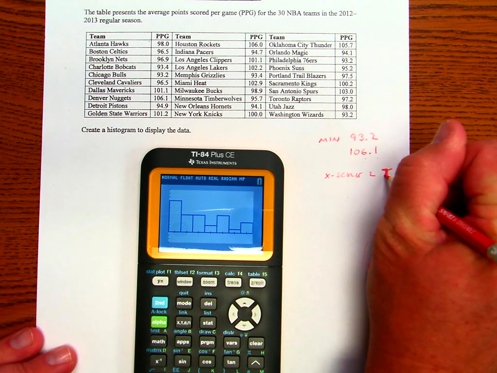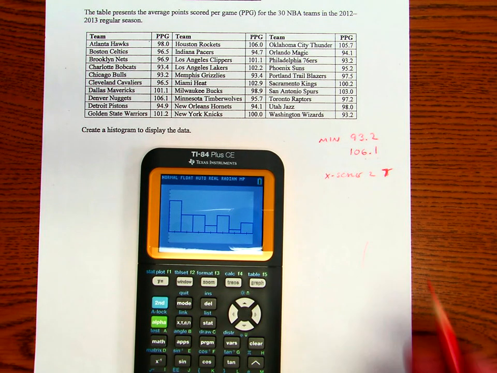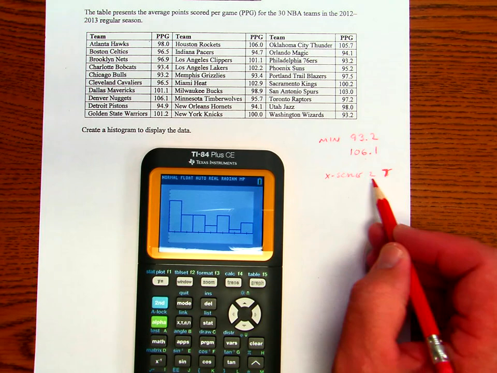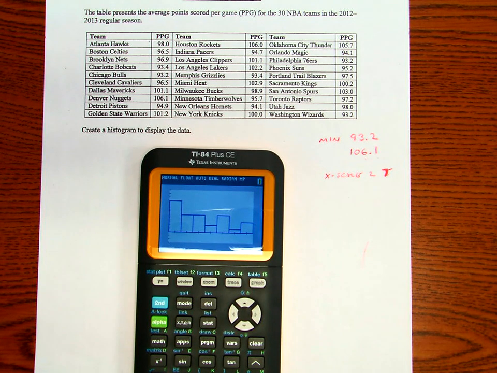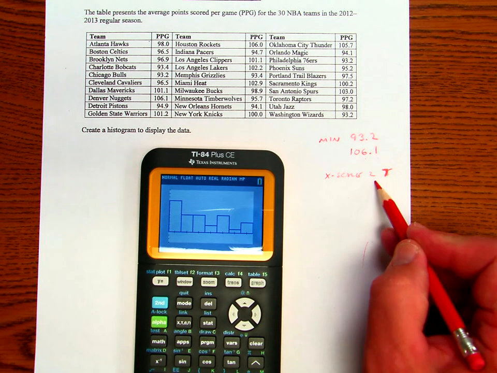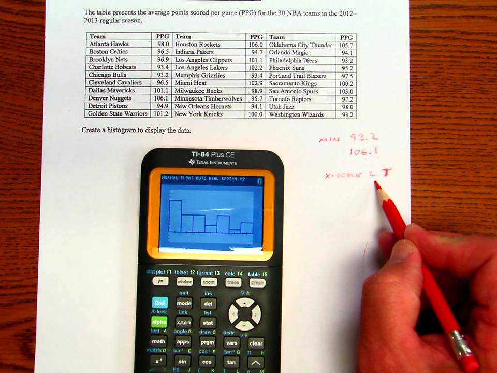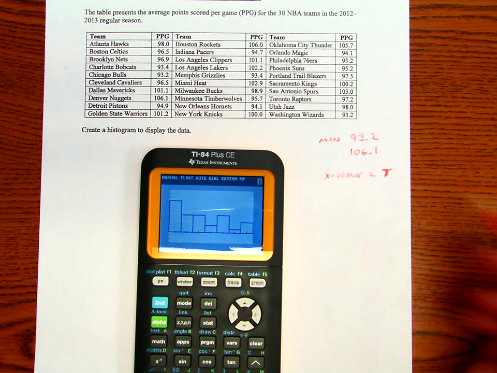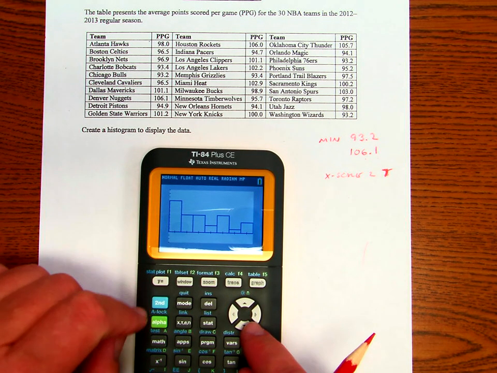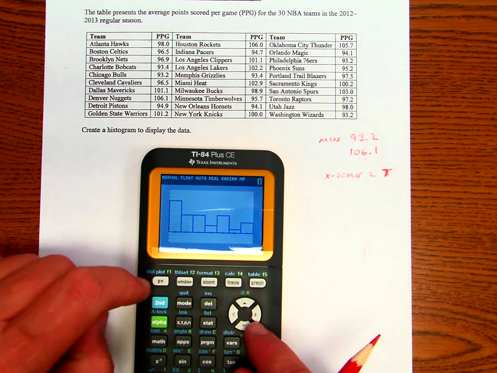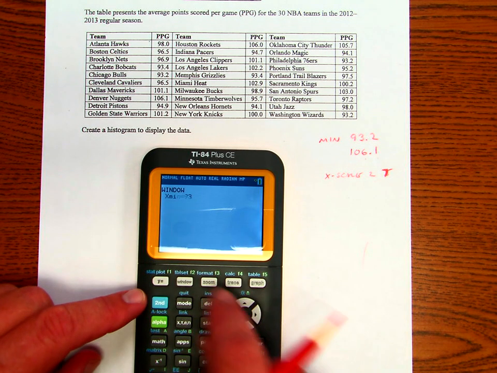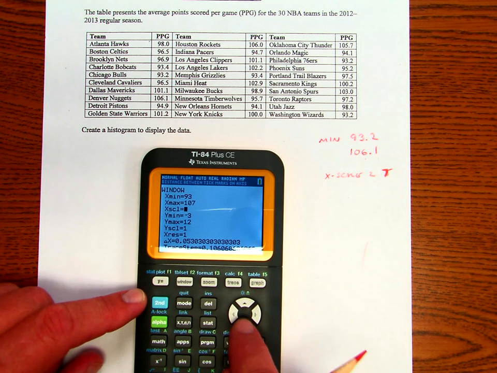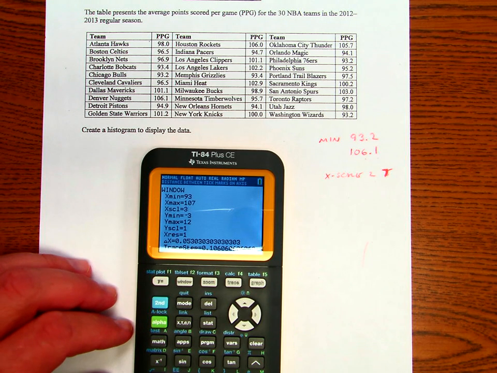Now, for the purposes of getting this onto paper, we don't want to go too obscure with this. What if we bump the X scale to 3 instead of 2? What would happen? So I'm going to go to Window, and what if we made X scale 3? So that makes each bin wider. Hit Graph.